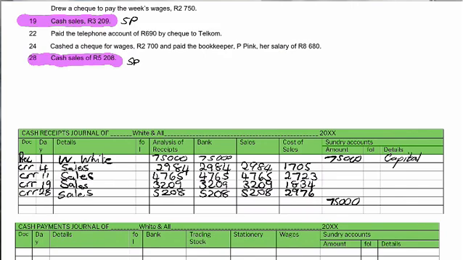Bruni, what do you have for sales? 16,166. Wait, what? It's not correct. You have to delete it because someone was on the document.